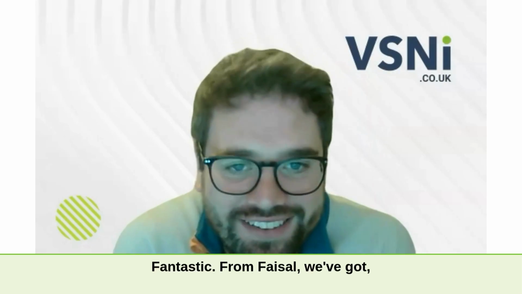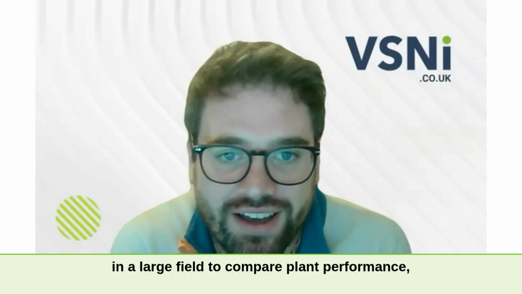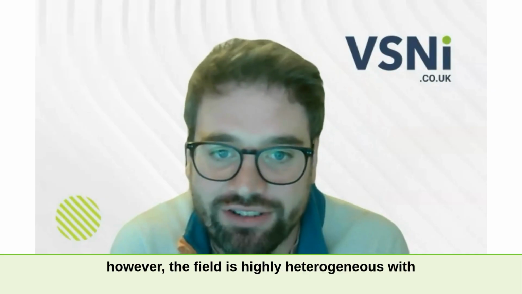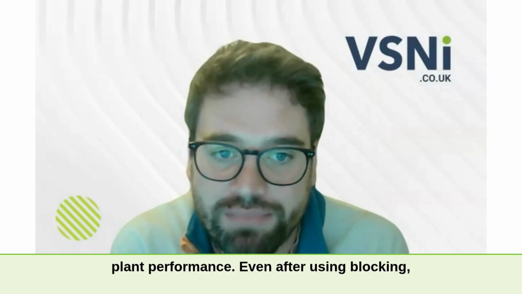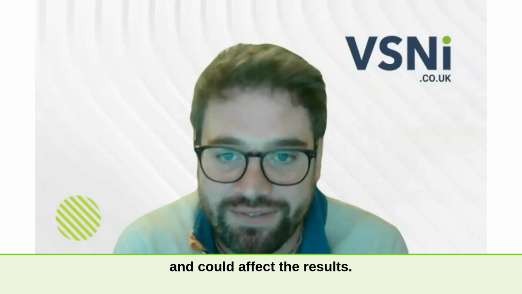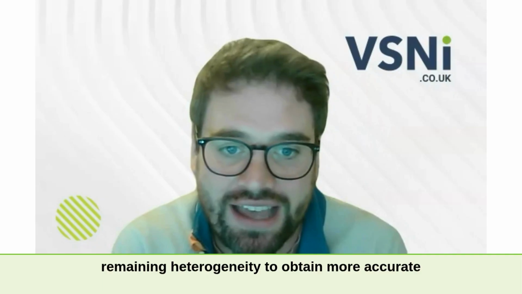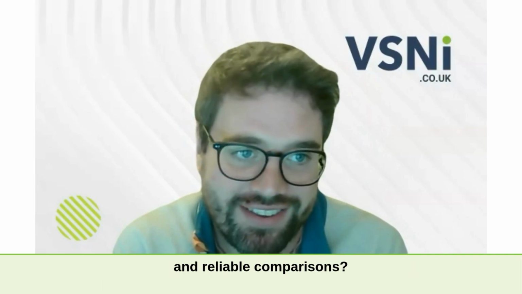Fantastic. From Faisal, we've got, if we're conducting an experiment in a large field to compare plant performance, however, the field is highly heterogeneous with many environmental factors causing variation in plant performance. Even after using blocking, there are still areas in the field that remain non-homogeneous and could affect the results. How can we effectively control or account for this remaining heterogeneity to obtain more accurate and reliable comparisons?